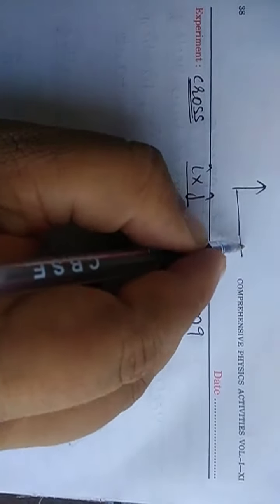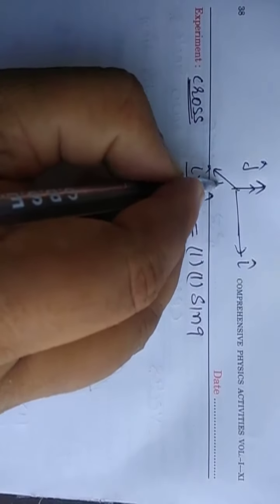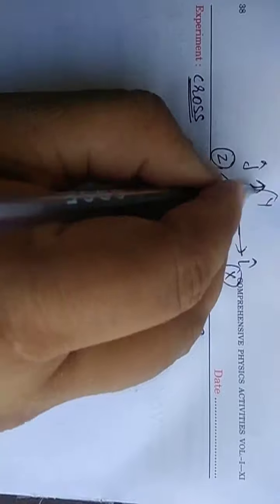Now it is i cap cross j cap. So pay attention, it is a little bit different. Now i cap is 1, j cap is 1, sin. Now you know that in case of i cap and j cap, i is along the x-axis, j is along the y-axis, k is along the z-axis.